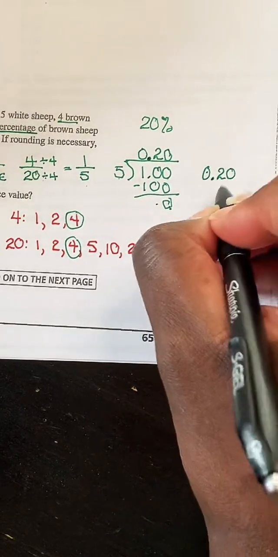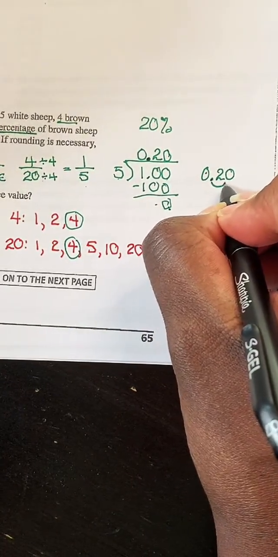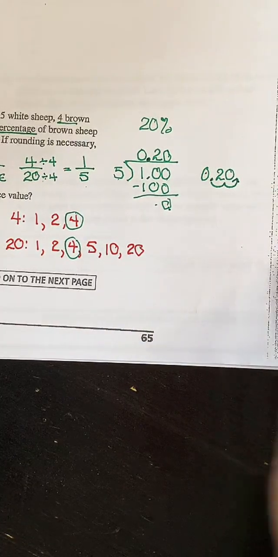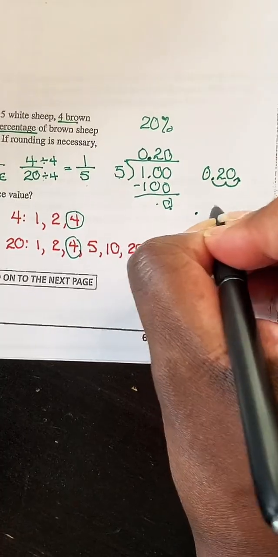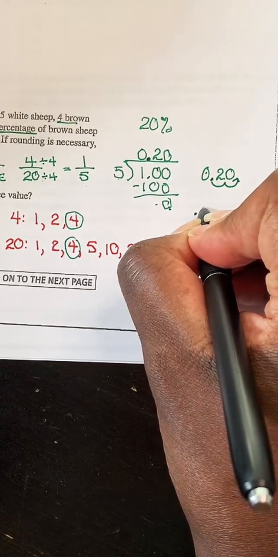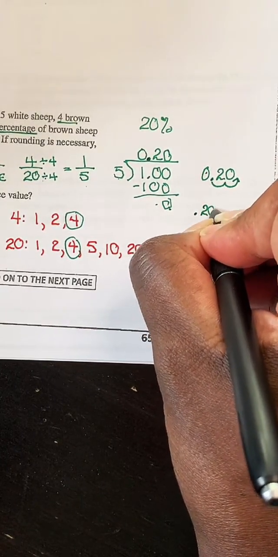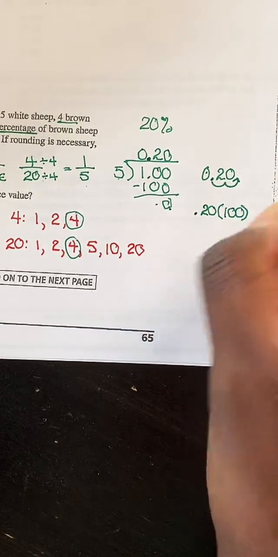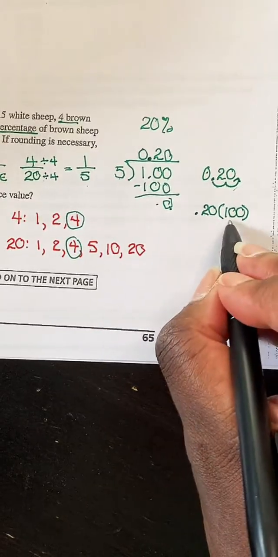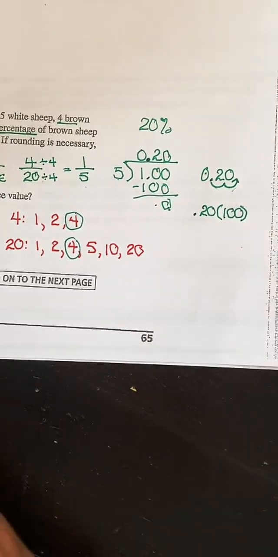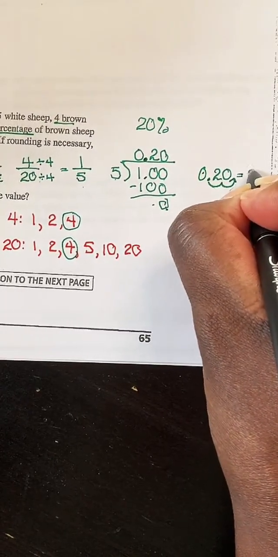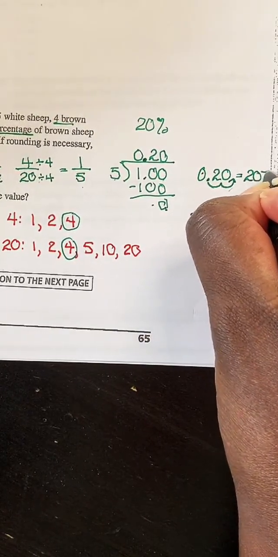One way I can do it is move it 2 times to the right, or you can have your point 20 and multiply that by 100, because that's what you're doing when you're moving your decimal place over 2 times to represent the 2 zeros in the 100. So that's how you will get 20, and we're just putting our percent.